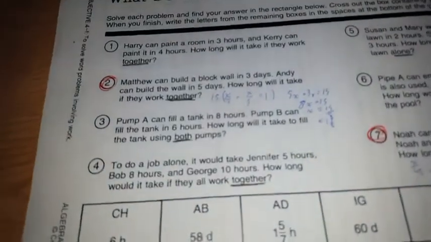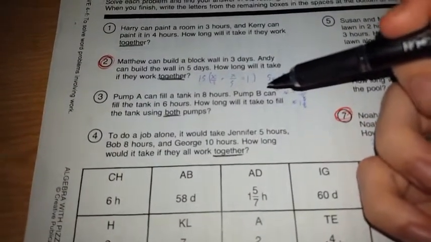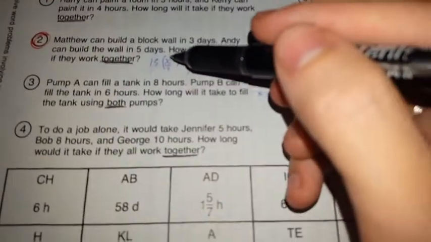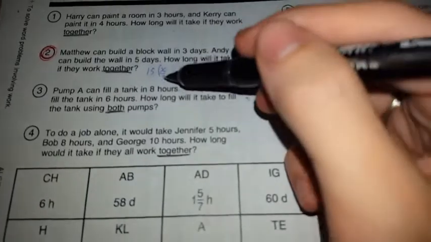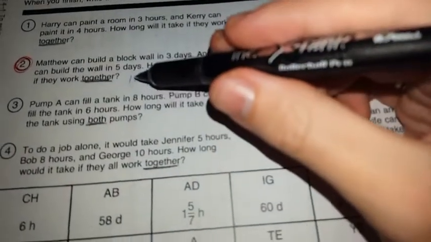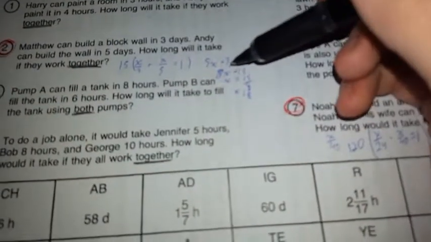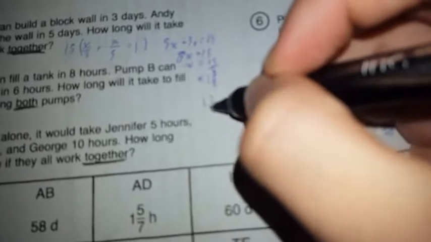Now I don't want to write down this next one, so I'm just going to read it here. Matthew can build a block wall in 3 days, Andy can build it in 5. How long will it take if they work together? So we set that problem, x over 3 plus x over 5 equals 1. Multiply it by the least common multiple of both of these, which is 15. So we multiply 15 by x and then reduce that fraction, which gives us 5x plus 3x equals 15. Combine these two, which gives us 8x equals 15. So then we divide by the 8, x equals 15 over 8, x equals 1 and 7/8. So if they work together, it'll take them 1 and 7/8 of a day.